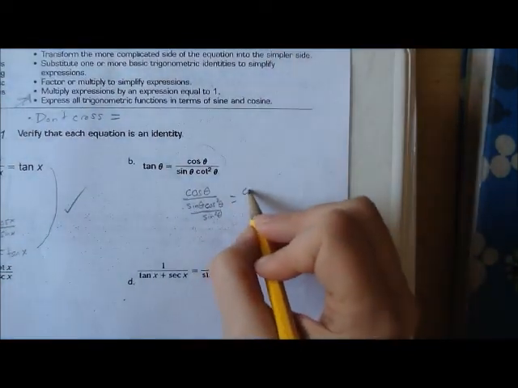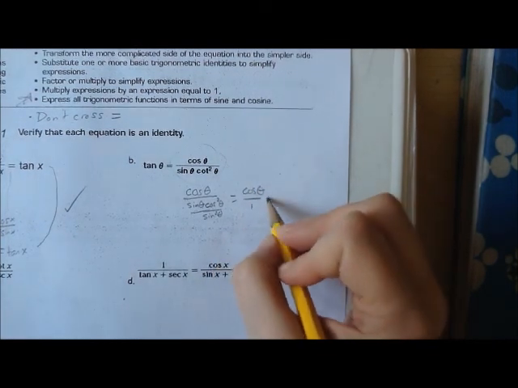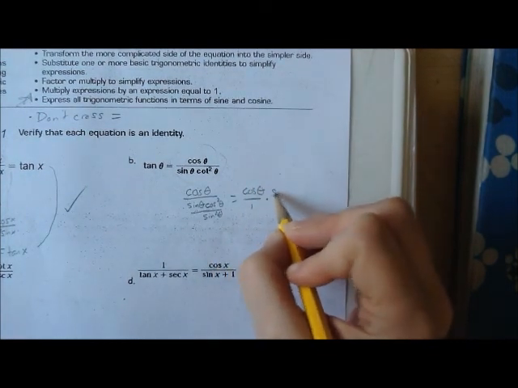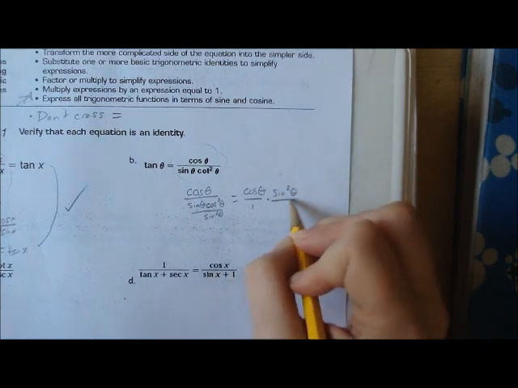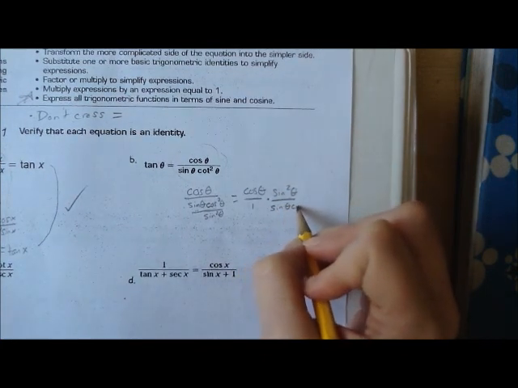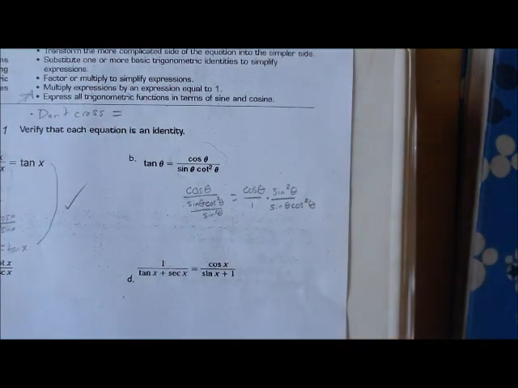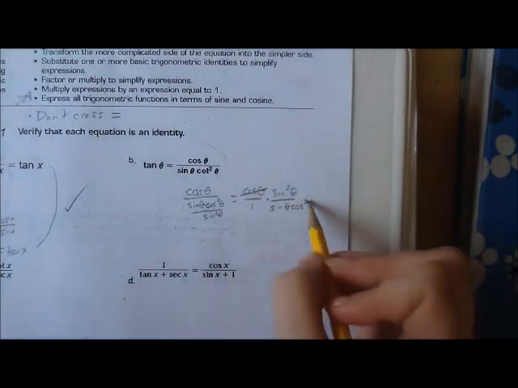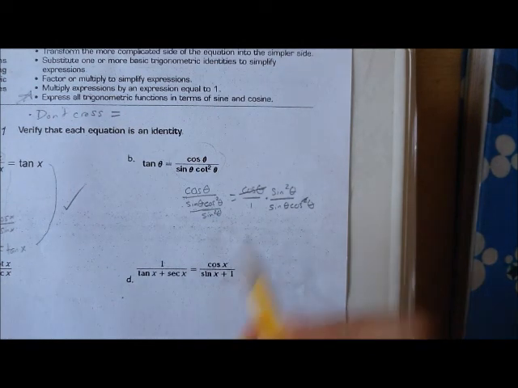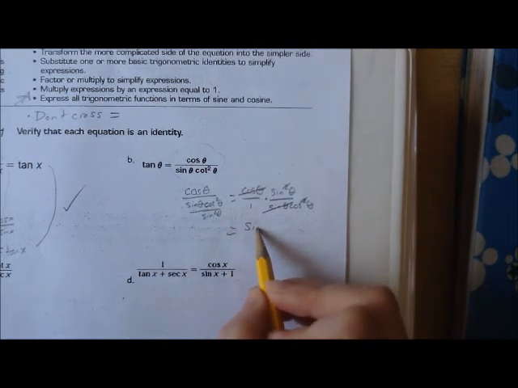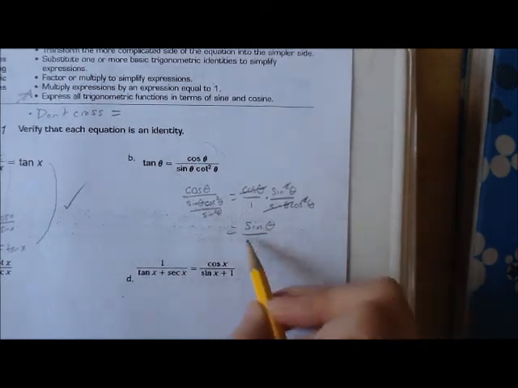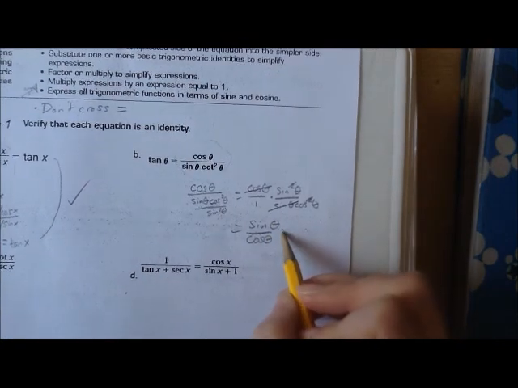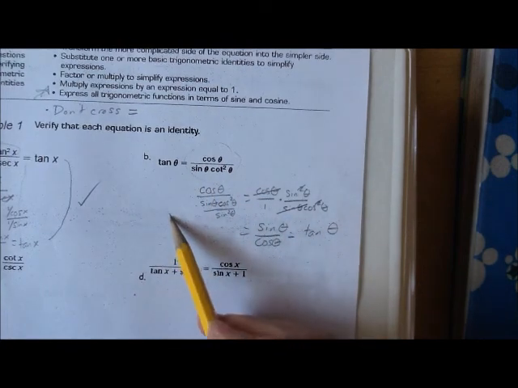I'm going to simplify this a little by multiplying by the reciprocal. So the bottom is going to flip over and it'll be sine squared over sine theta cosine squared theta. Now, this cosine can cross off with one of these, and this sine can cancel out with one of these. And what I'm left with is sine theta on top and cosine theta on the bottom, and sine over cosine is tangent. That was our goal, so we have proven it.